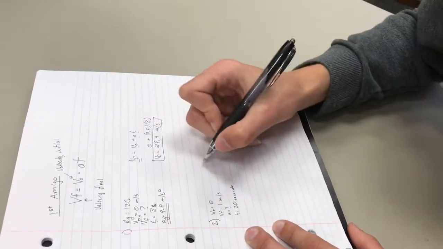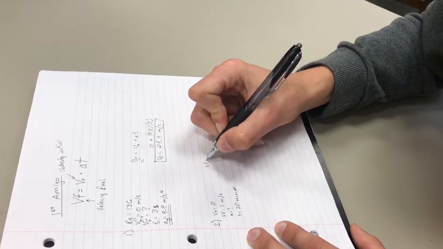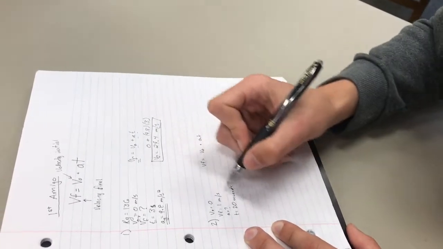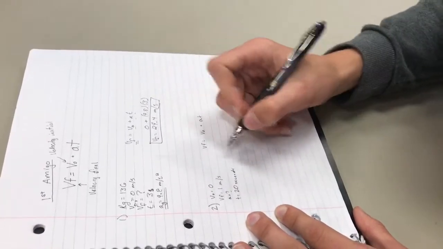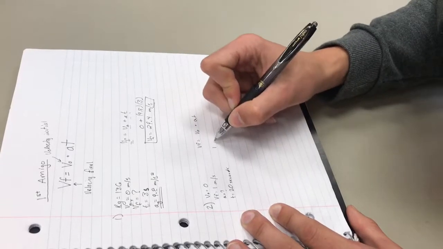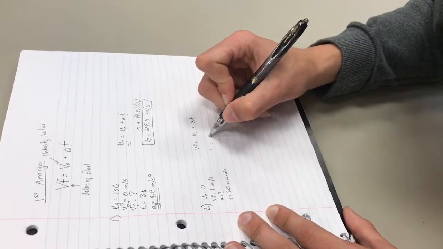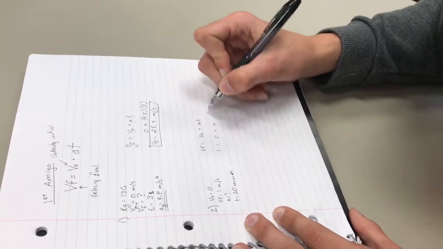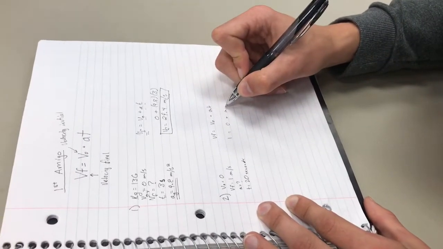So we're going to start out by writing our equation, VF equals V naught plus AT. And like Jairo said, we're just going to plug in all of our values. So VF, that's going to be 1 meter per second. VO, that's going to be 0, plus acceleration is what we're solving for, and then time, which is 20 seconds.